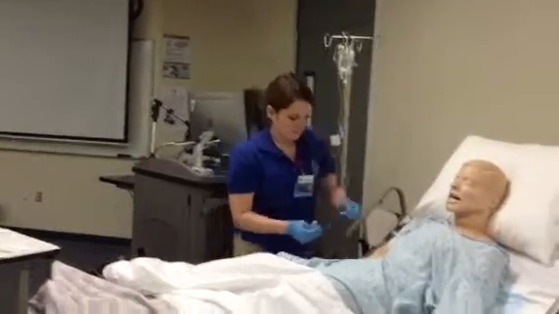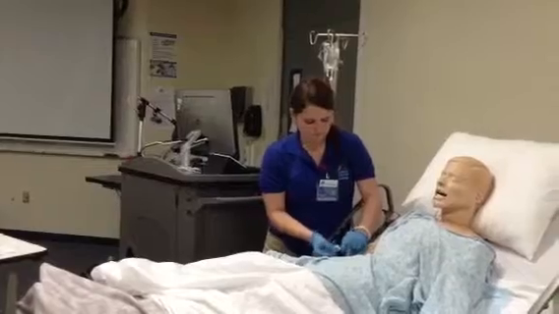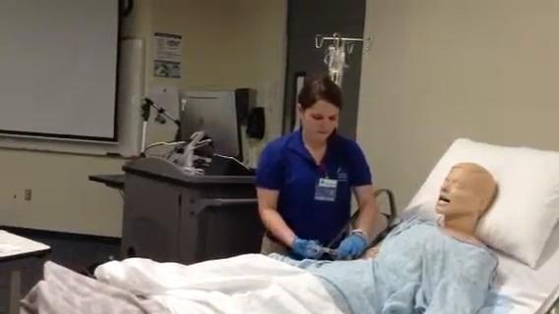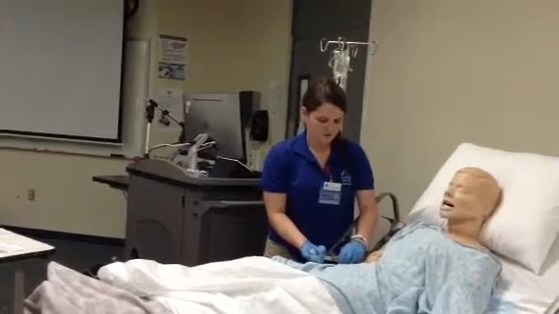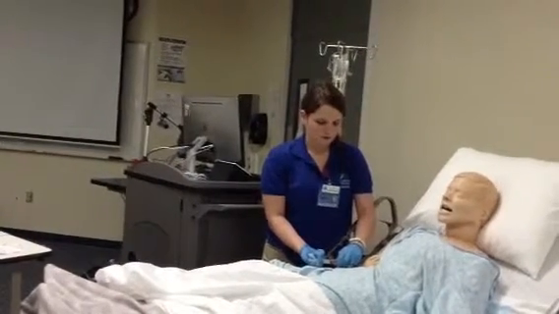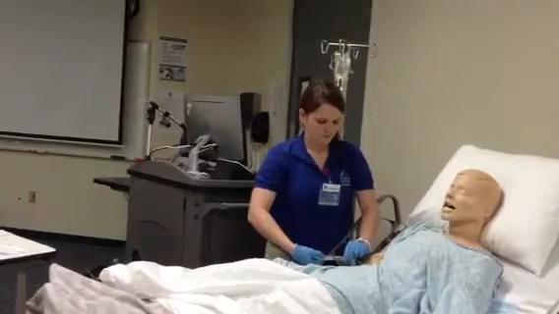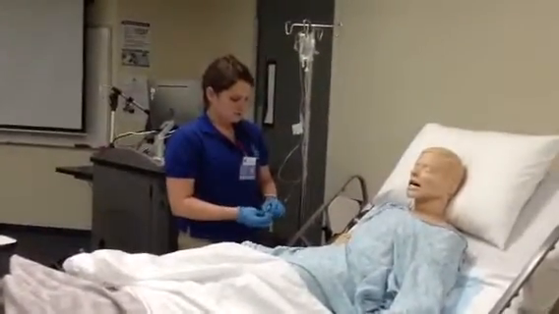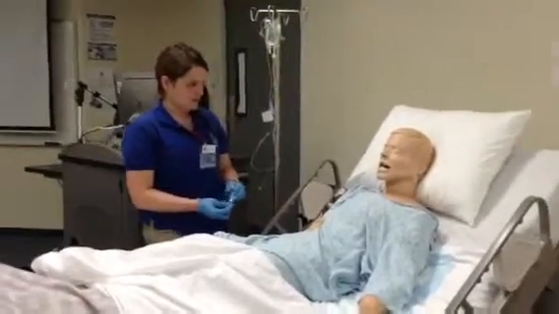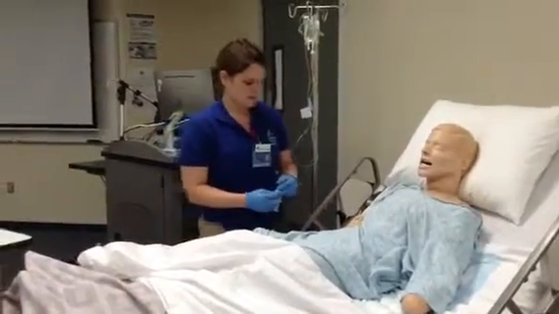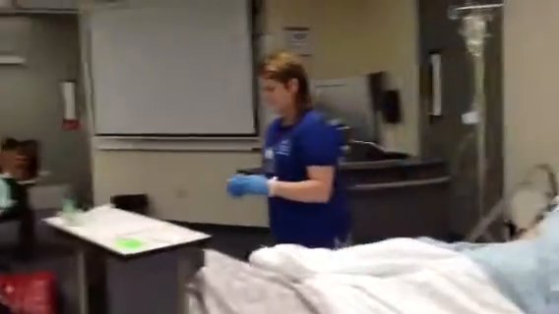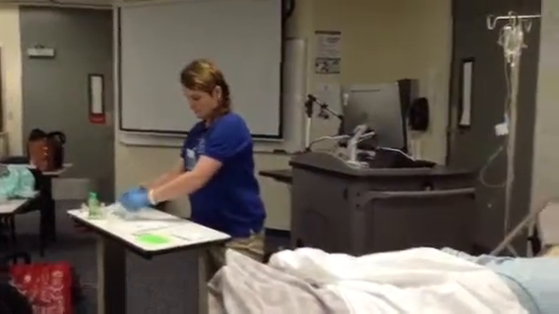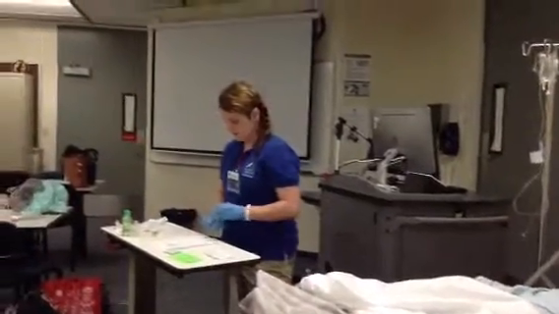So I'm going to clean off his port. And I'm going to finish flushing with the other 3 milliliters with the push pause, push pause, push pause. Ready? I'm going to check the site again, make sure there's no phlebitis or infiltration. Looks good. How are you feeling? Good? Alright. And all of this would go in the sharps.